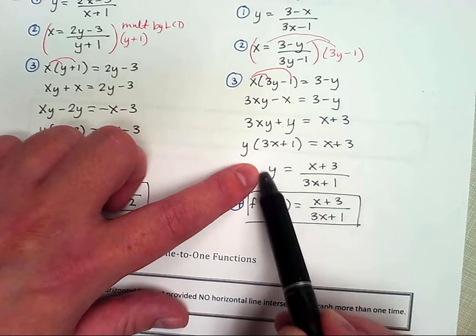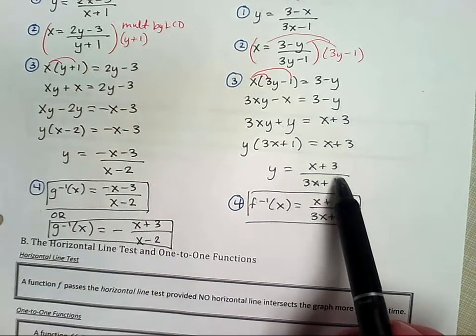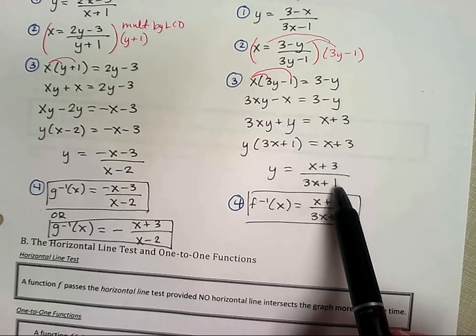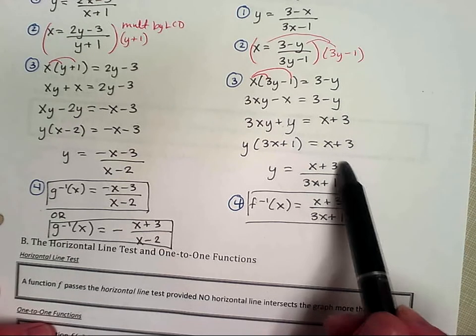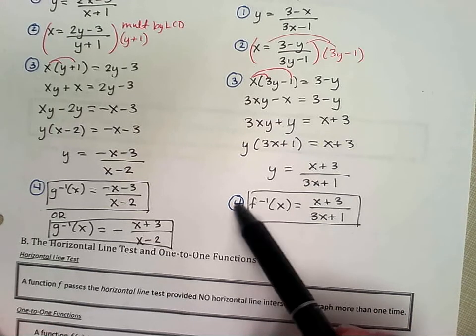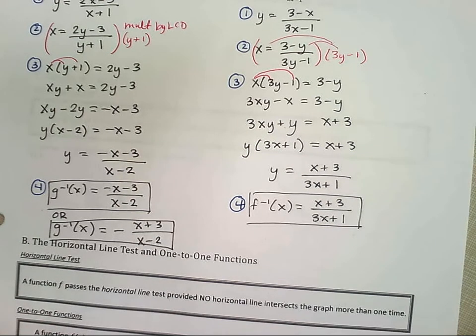Here, when you get to this point, make sure you only have the y equals and you don't have any other y's on the other side. Right? In order to solve for y equals everything without a y. So I get my answer and I replace y with f inverse of x, which is my step 4. So are we good?